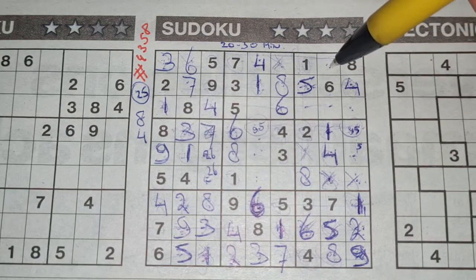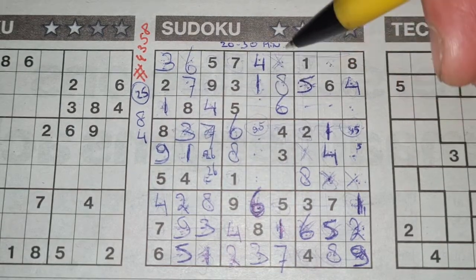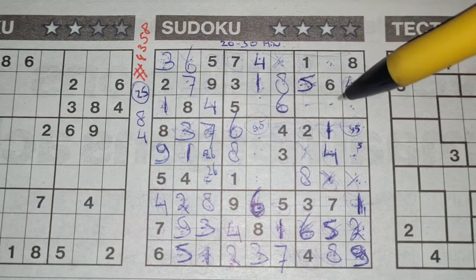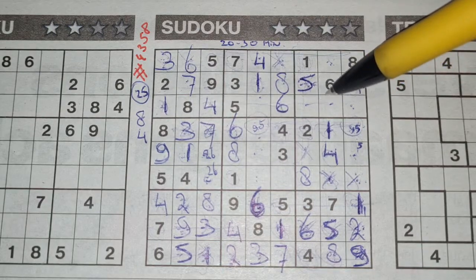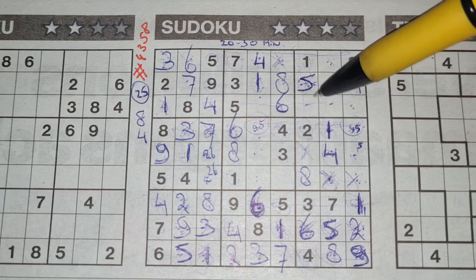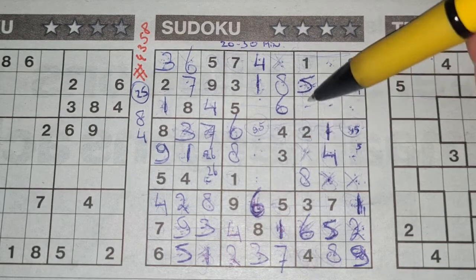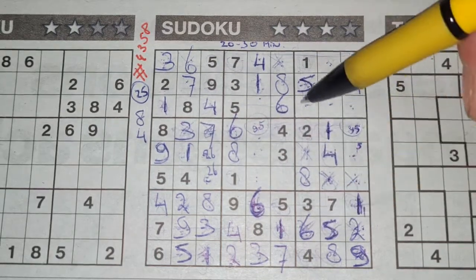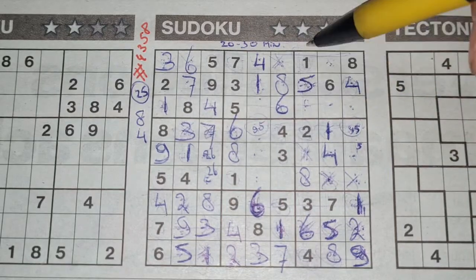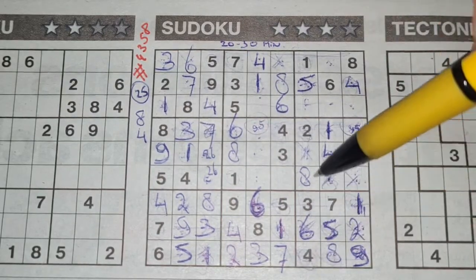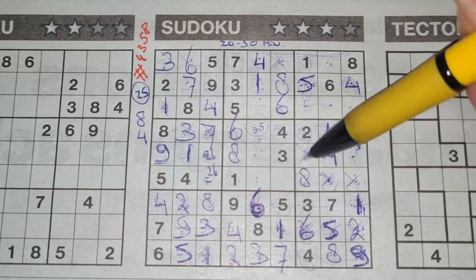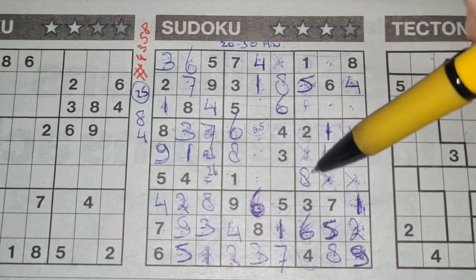2 and the 9. How about 2 numbers left in this column. Those numbers are the 1, the 2, the 3, the 4, the 5, the 6, the 7 is missing, the 8 and the 9 is missing.